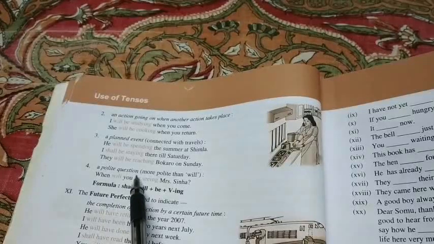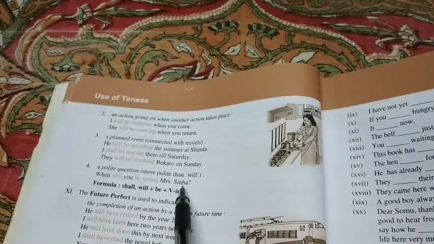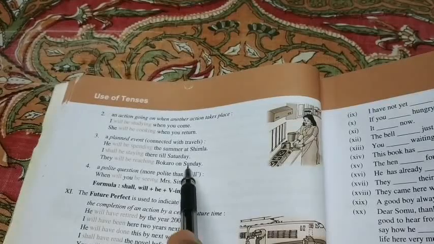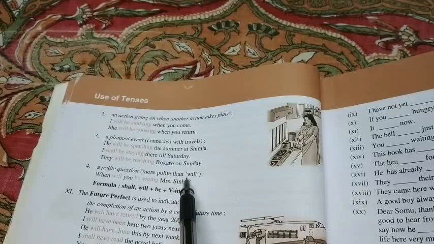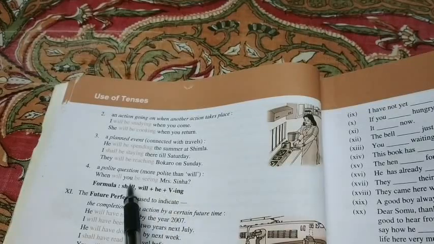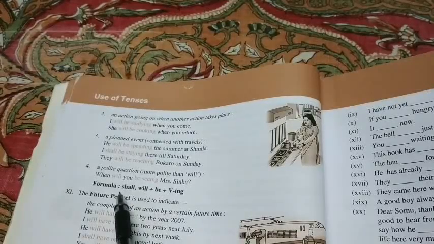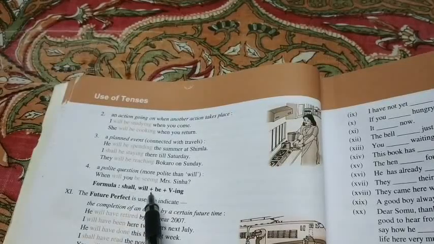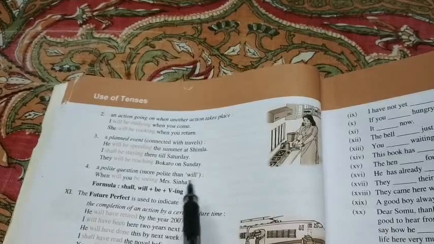That means in future, when I get your appointment. Formula: subject plus shall or will plus be plus verb with ing plus object or complement.